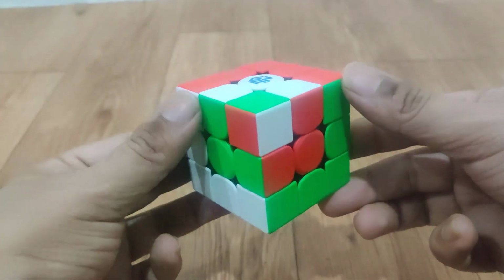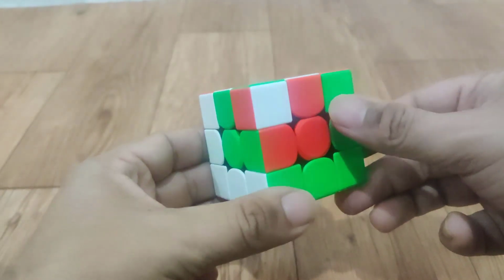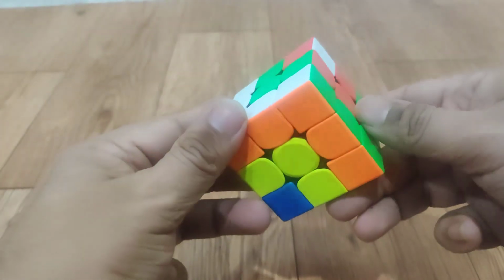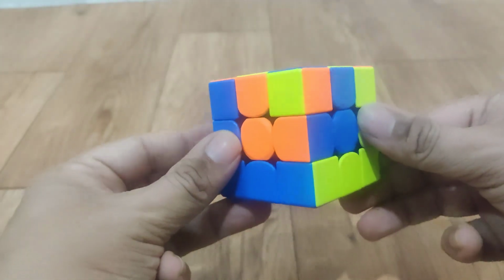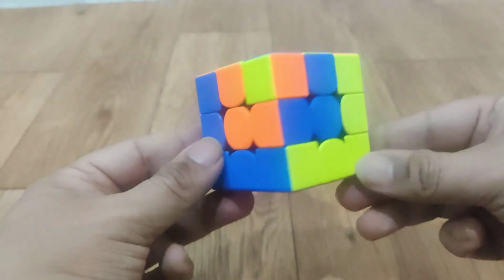You can see out here cube inside cube inside cube. You can see 1 cube, 2 cube and 3 cube. If you just rotate it, you can see that we solved this cube inside cube inside cube.